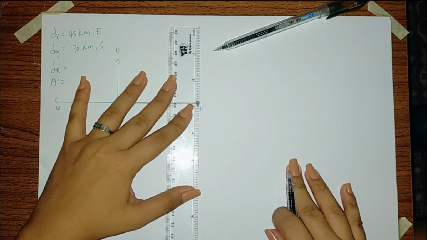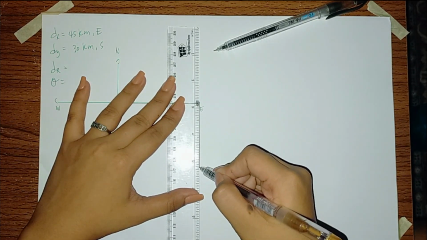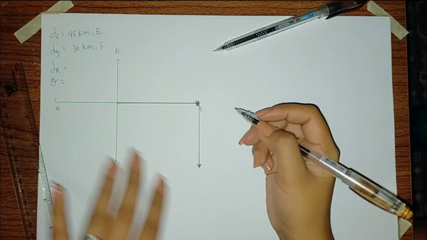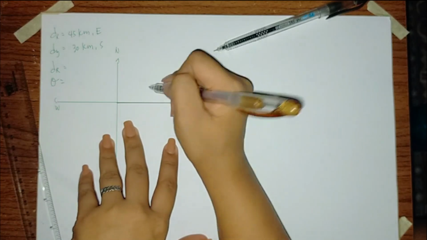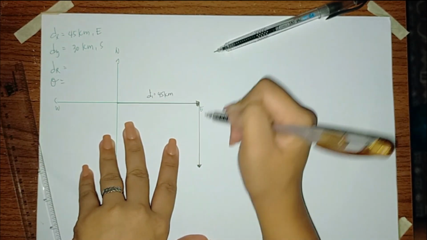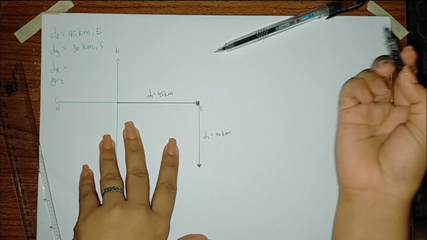Now let's have our 30 kilometers directed south. Okay, so label lang. D sub 1, 45 kilometers. D sub 2, this is 30 kilometers.